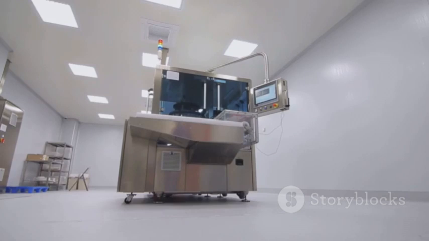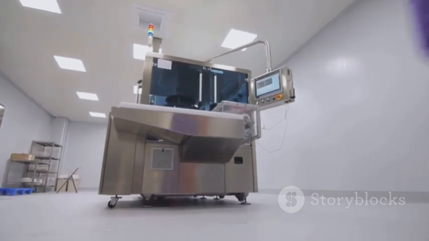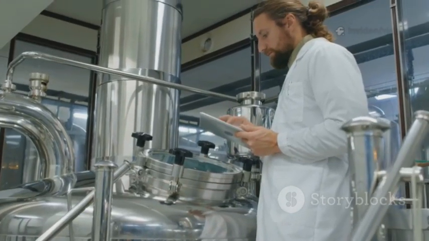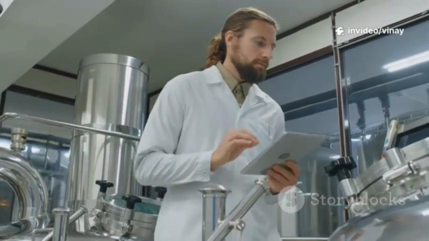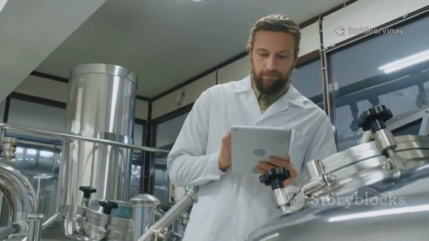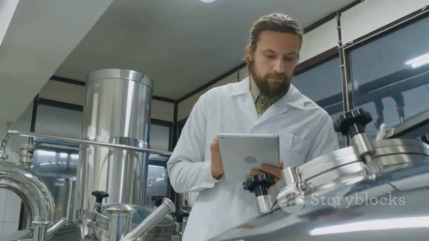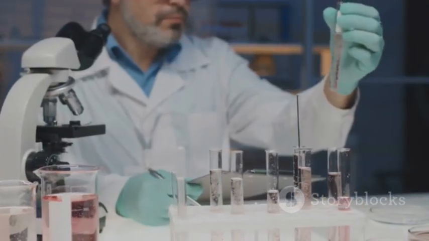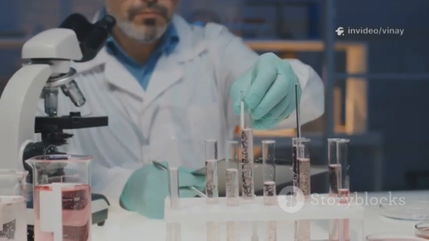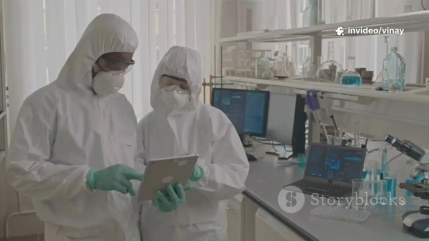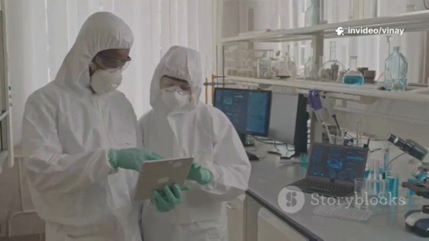Then, there is the manufacturing equipment itself. The large stainless steel vats, pipes, and reactors used to mix and create the medicine can, over time, ever so slightly leach tiny metal particles into the product. Even the water used in the process, or the containers the final medicine is stored in, can be sources of contamination. The risk these impurities pose depends on several factors.